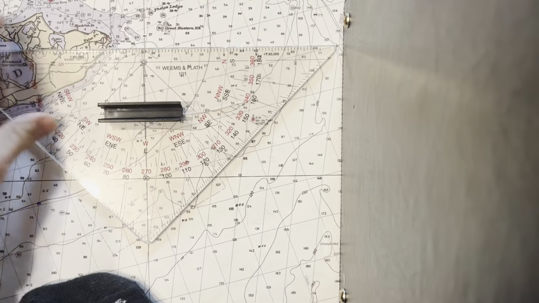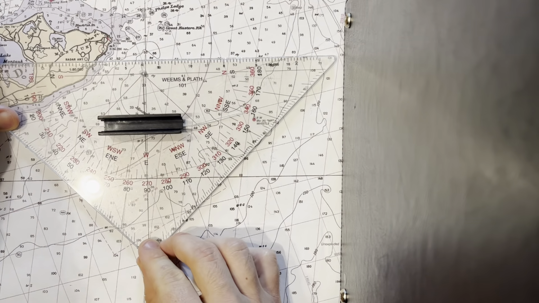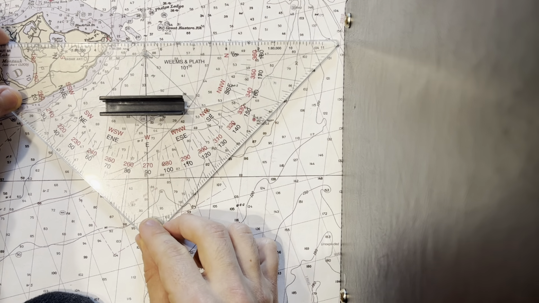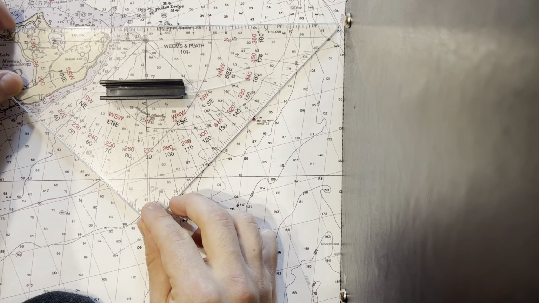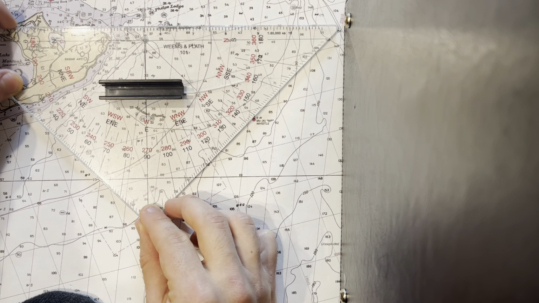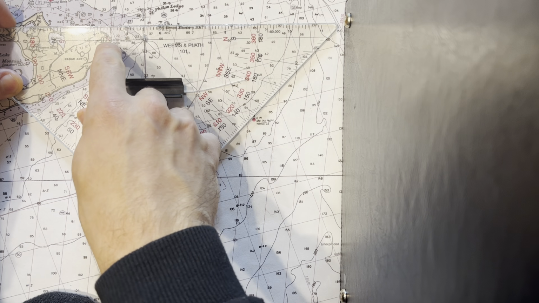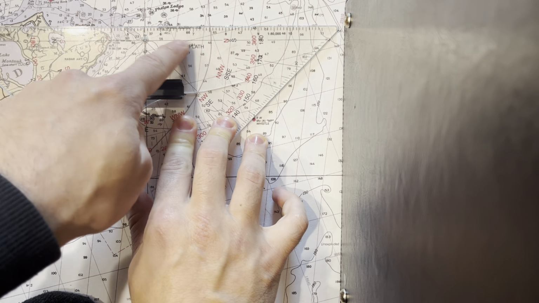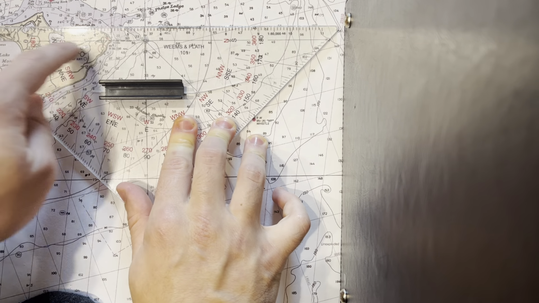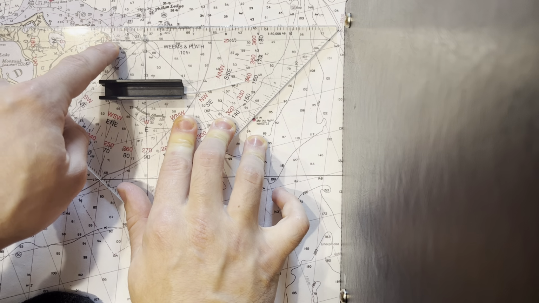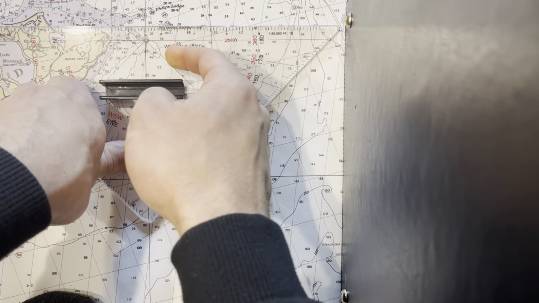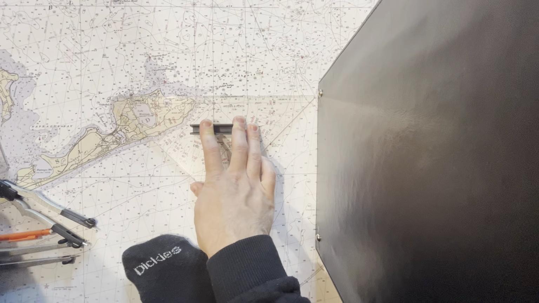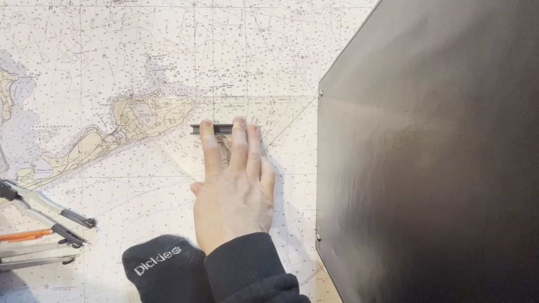So if I were to line up my triangle to be perfectly in line with the meridian like that, with the window passing through, and move it upwards so that the black line also intersects with Montauk light right there. What that means now is that this black line is going perfectly east-west and passes through the light. So in other words, you could follow this line all the way over to the latitude scale here, and it would be at the same latitude.